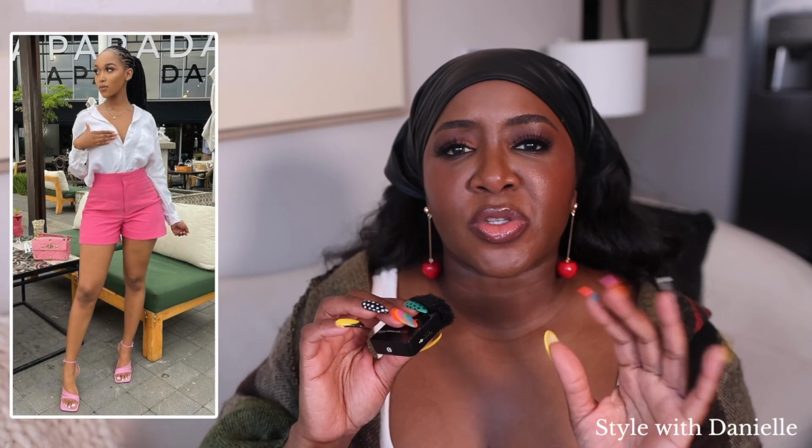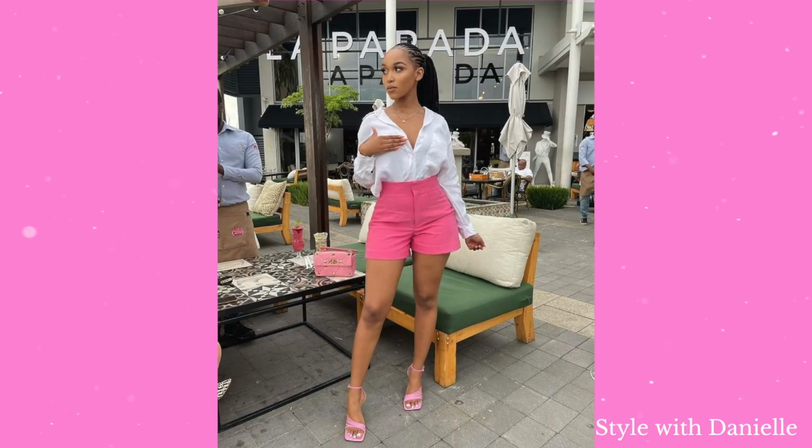So this one here, this white blouse with these cute pink shorts and the pink heels. Like I said, you can switch out the accessories if the heels aren't your thing. You can put on some sneakers, some flat sandals that have some support. But the point here is the flat bottom. You see how that flat bottom works, because remember, you are the shape.